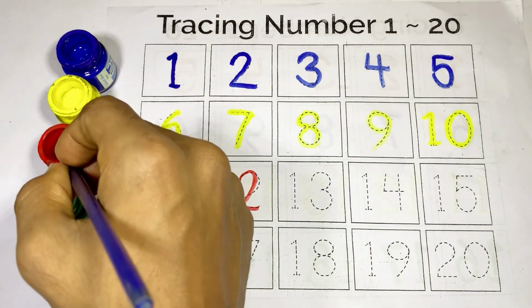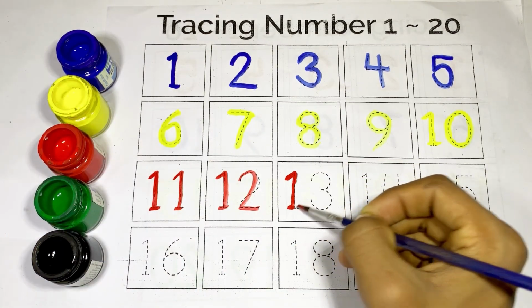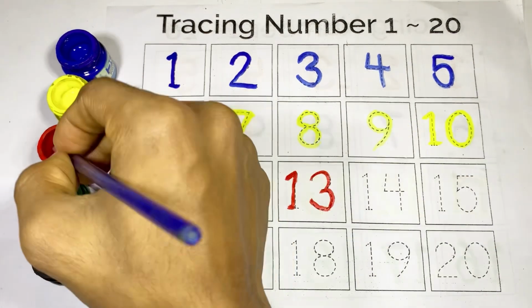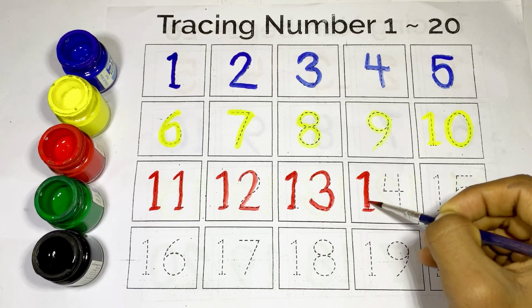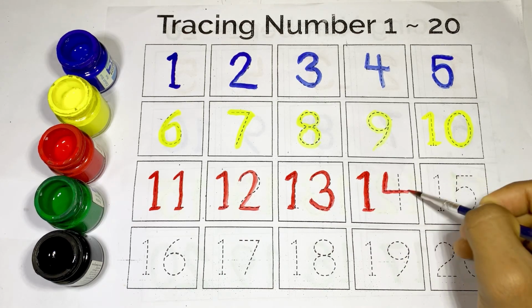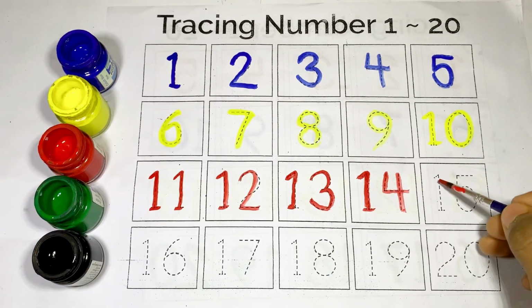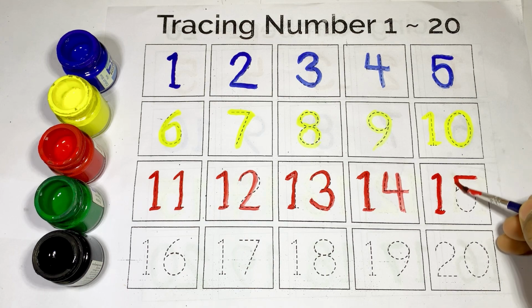The number 13 and again use red color. Kids now draw 14. The number 14. Kids again use red color and draw 15. The number 15.